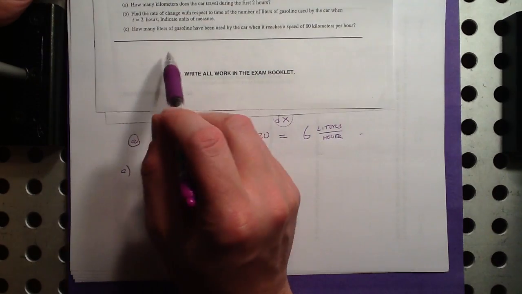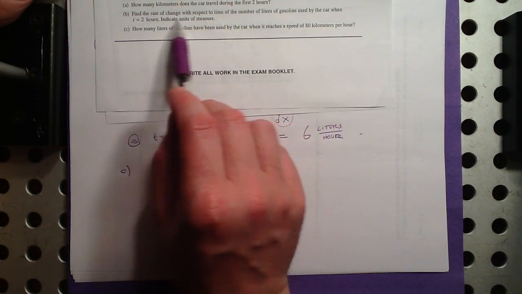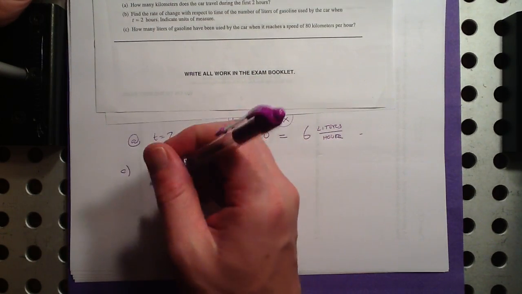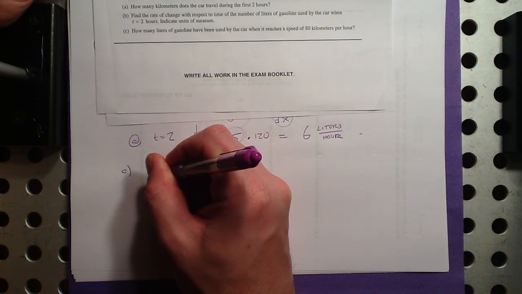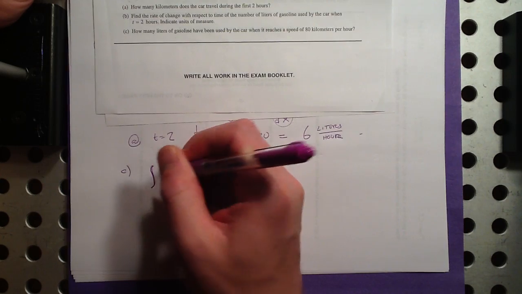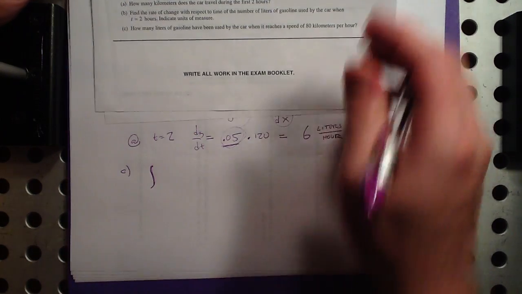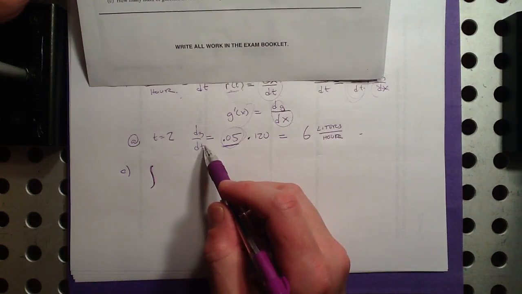How many liters of gasoline have been used by the car when it reaches a speed of 80 kilometers per hour? Well, if we want to know the total amount of gas used, that's an integral, right? That would be the integral of the rate of change of the gas function.